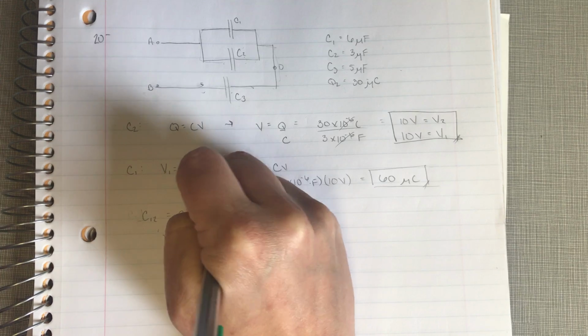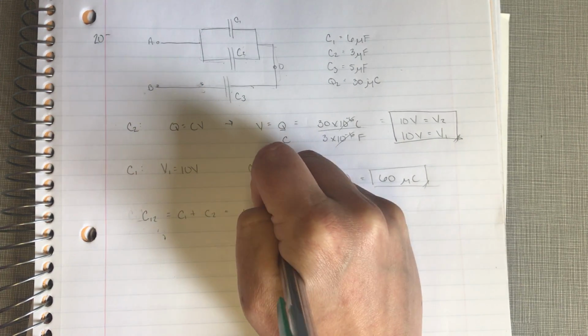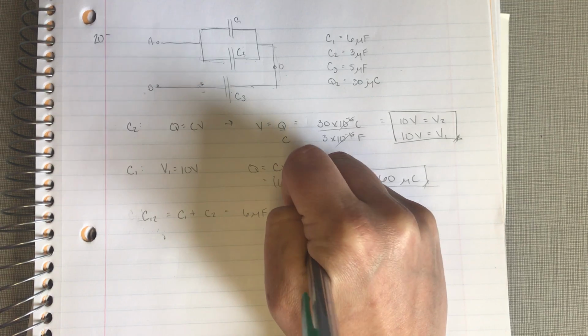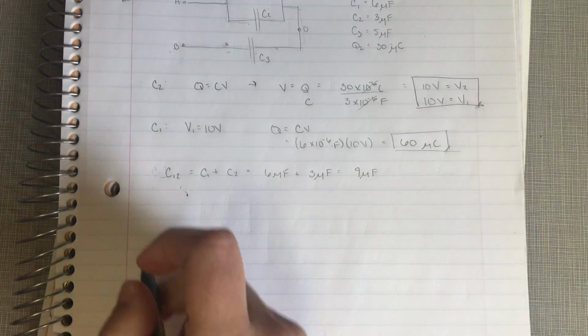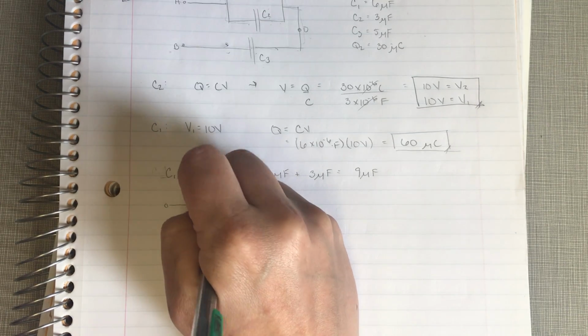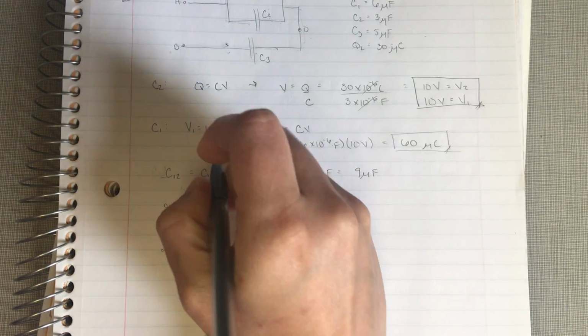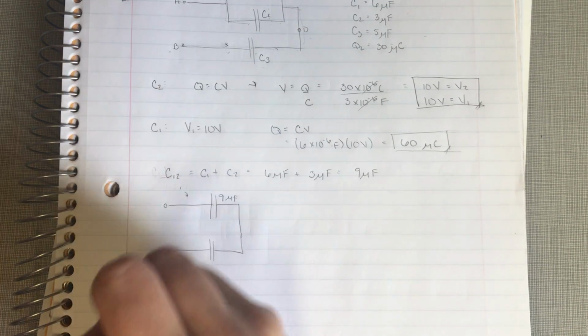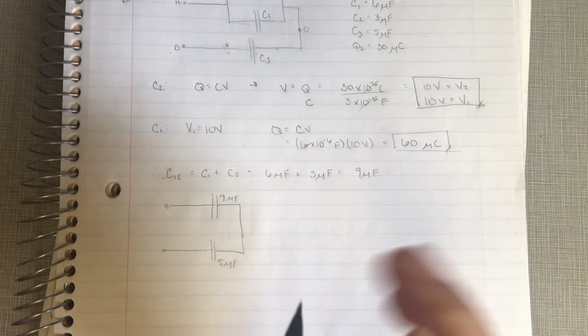C1 plus C2. So C1 is 6. C2 is 3. So the equivalent capacitance is 9 microfarads. So now we have a circuit that looks like so. 9 microfarads and C3 down here with 5 microfarads.